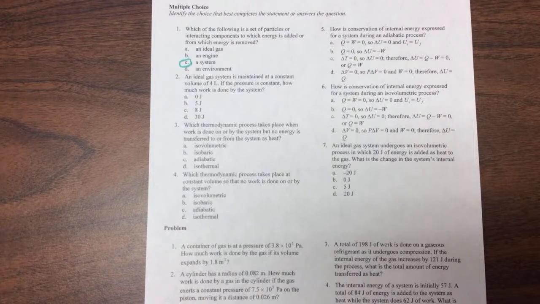It's just some way that we can consider what's going on and think about the system of particles. We just call that a system. Okay? Number two, an ideal gas system is maintained at a constant volume of 4 liters. If the pressure is constant, how much work is done by the system?